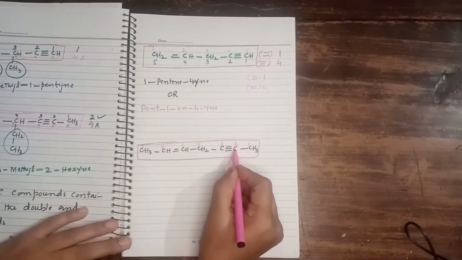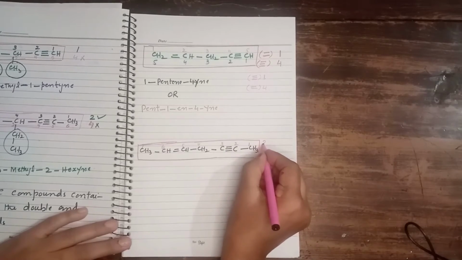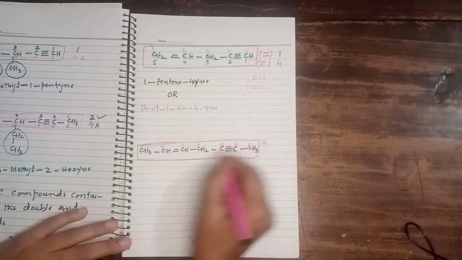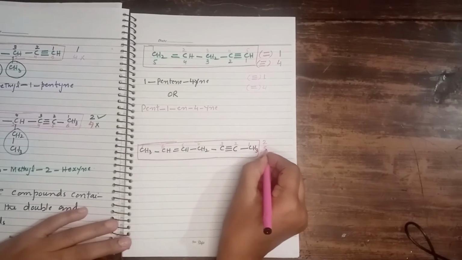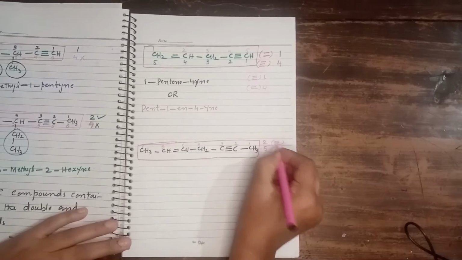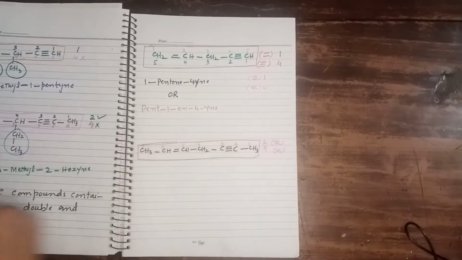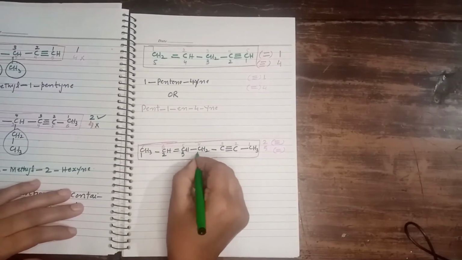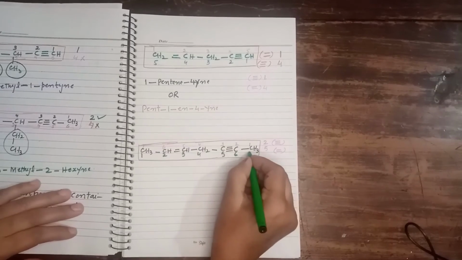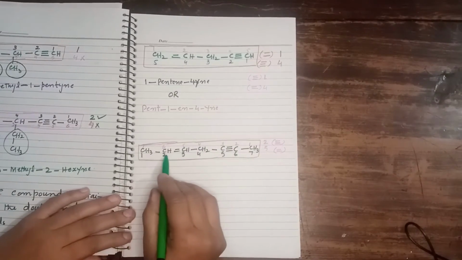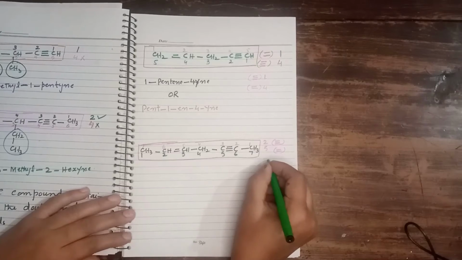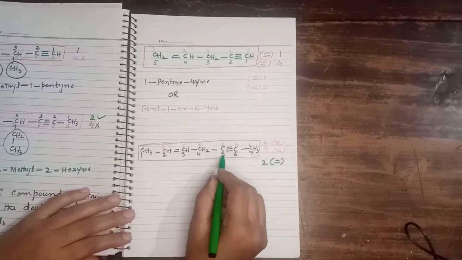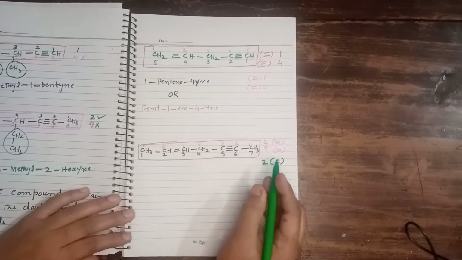What is the position of triple bond? It is present between carbon 2 and 3. And what is the position of double bond? Between carbon 5 and carbon 6. Right? This is the position of triple bond and this is the position of double bond. Now do the numbering from left hand side. 1, 2, 3, 4, 5, 6, 7. What is the position of double bond? Double bond is present between carbon number 2 and carbon number 3. This is the position of double bond. And triple bond is present between carbon number 5 and carbon 6.